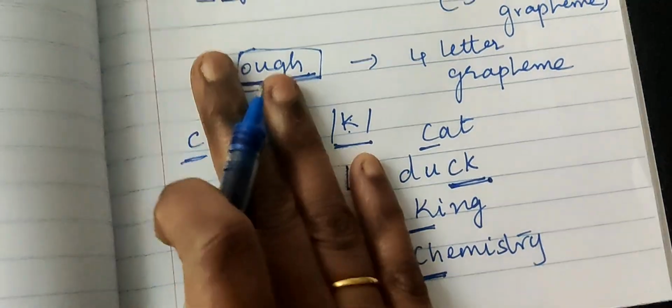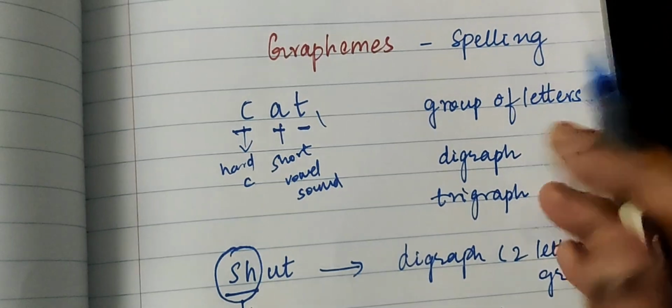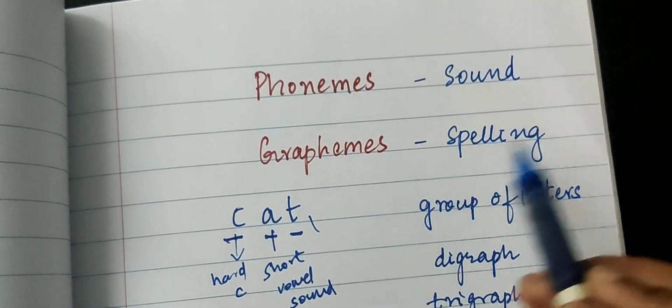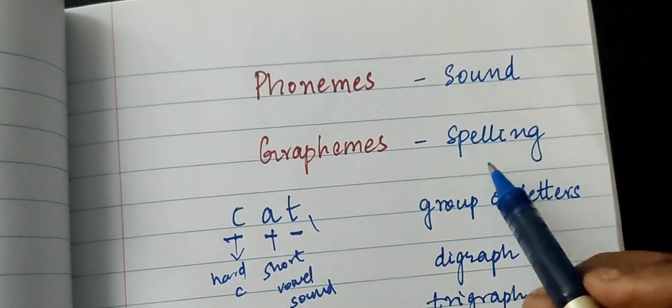Hope you are clear with this concept. It is as simple as that. Phonemes are sounds and graphemes are the visual representation of the phonemes, that is the spelling.